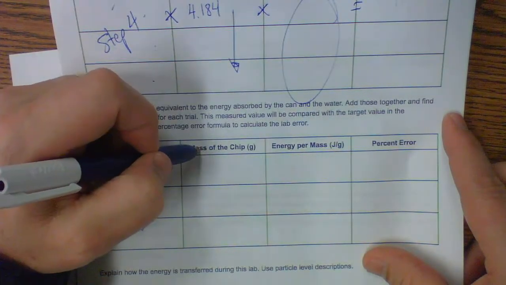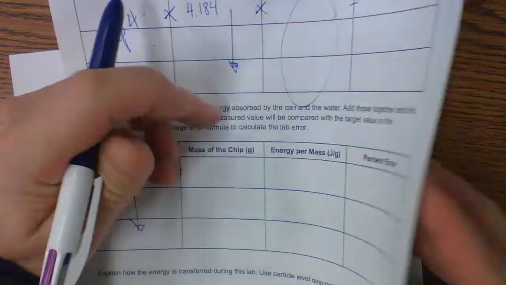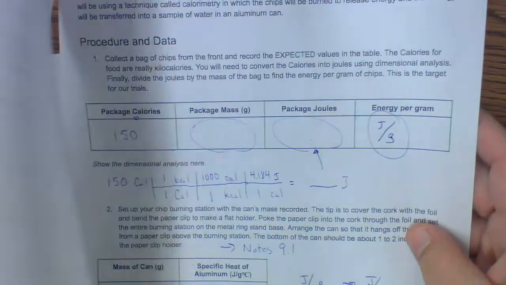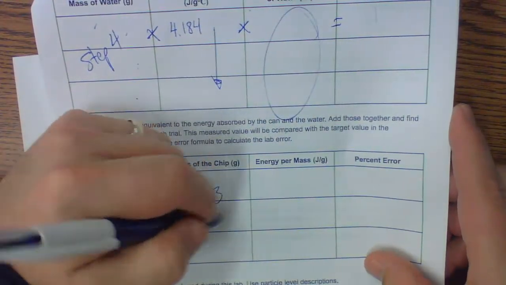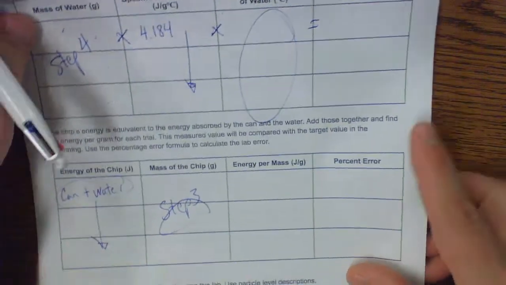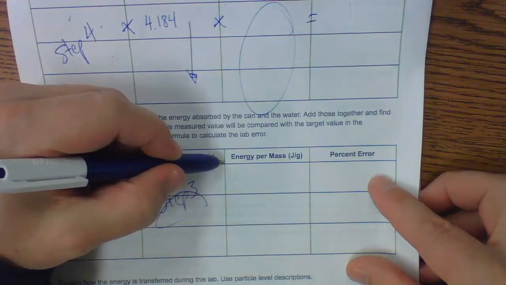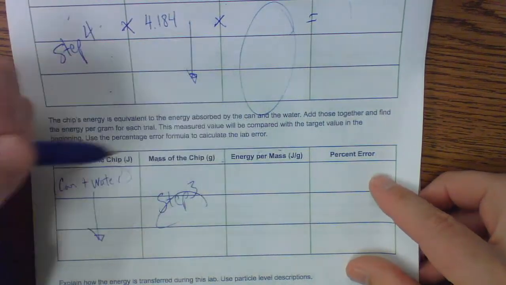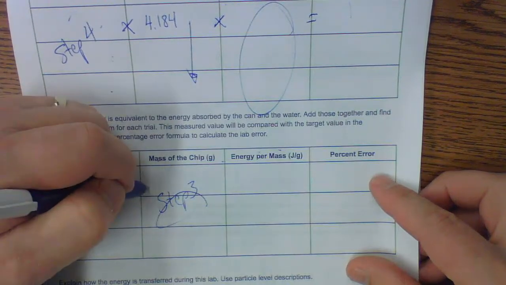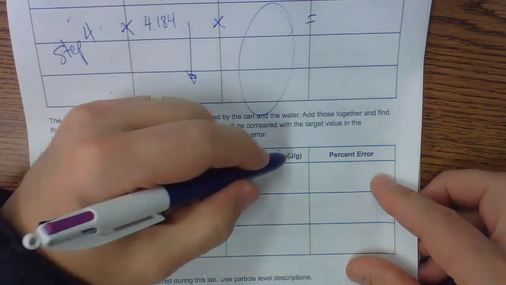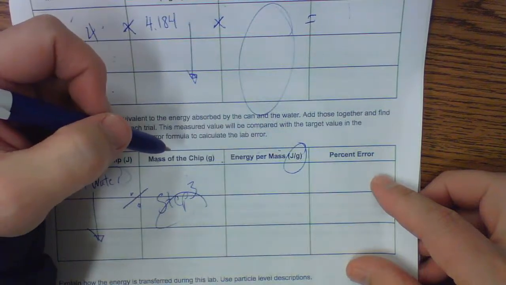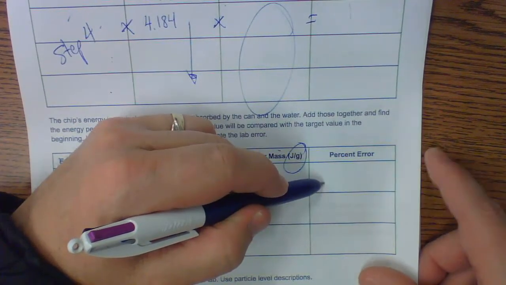We're just going to go back and find the mass of the chip. I think that was in step 3. So back here, step 3, we'll get our mass of the chip. To find the energy per mass, we're going to take our energy and divide it by the mass of the chip so we can get our joules per gram. And now we have to find a percent error.